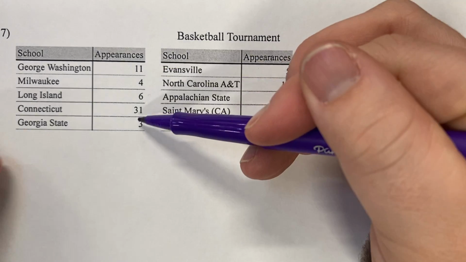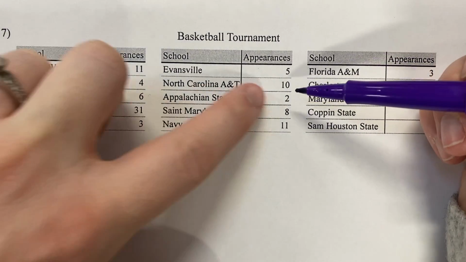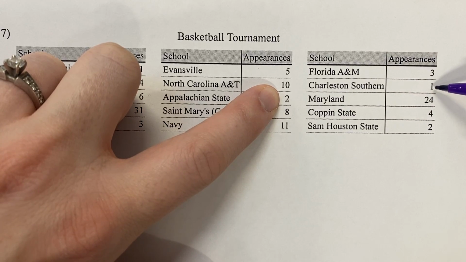Okay, so let's see. I have 3 is the lowest, 2 lowest, 1.